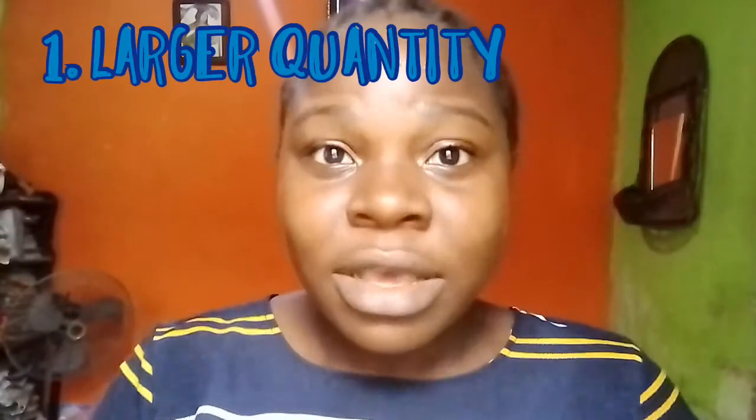So there are different features and different importance of a wholesale market in the economy. Number one, we have larger quantity. It has actually helped to provide different varieties of goods, and this is because they buy in large quantity. They buy from different producers directly, so many goods. So the retailer has an advantage of being able to choose from different options.